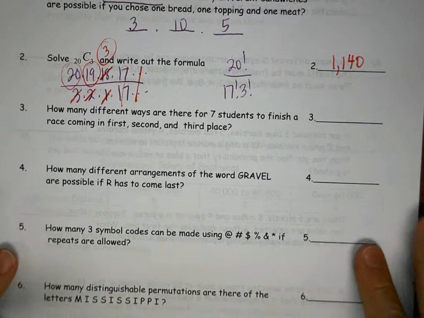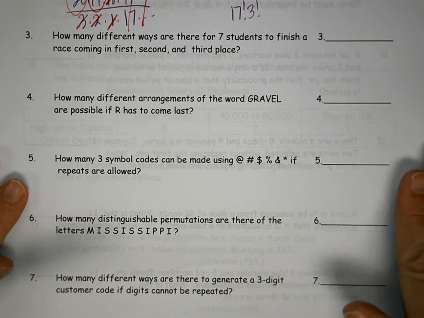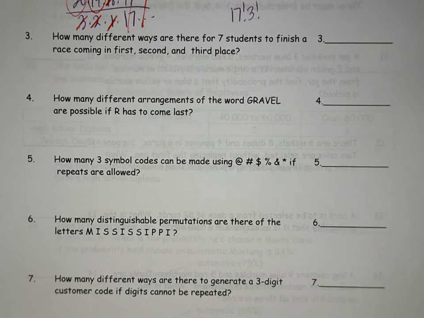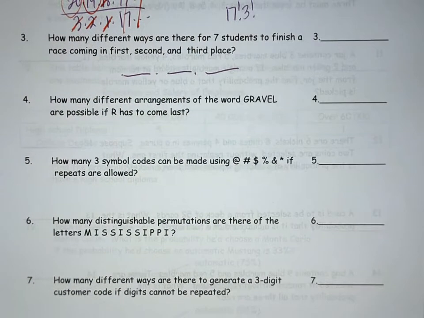Number 3. How many different ways are there for 7 students to finish a race coming in first, second, and third? Now you need to remember, does order matter? Yes, it matters who gets first, second, and third. So this is where you're just making your spots. First, second, third. How many people could come in for first place?